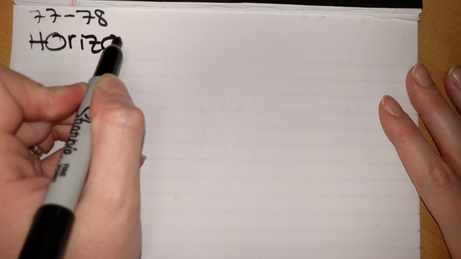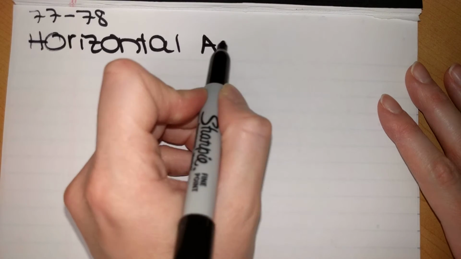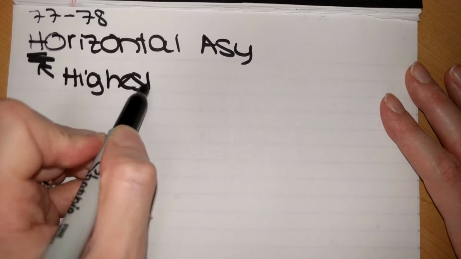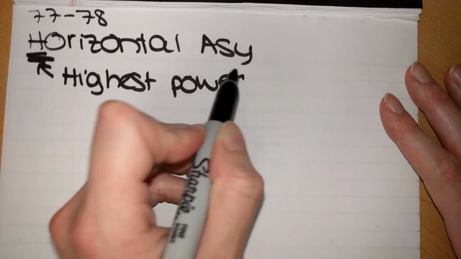So in question number 77 and 78, they ask for the horizontal asymptotes. And when I think about horizontal asymptotes, I think about comparing the highest power that is in the numerator and the denominator. So we want to look at the highest power in the numerator and denominator and then see what is going to dominate or win as you get bigger and bigger and bigger.